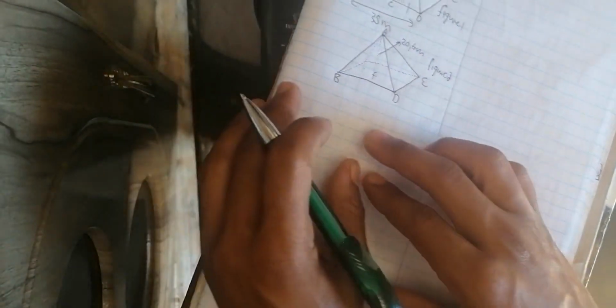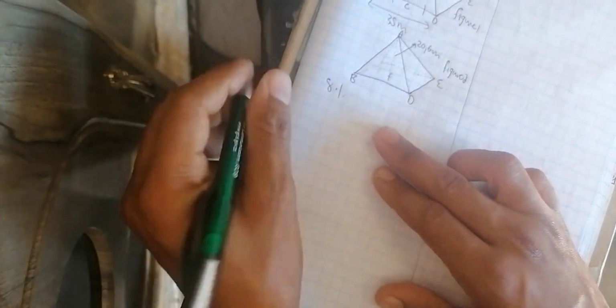And what is it that is required here? Figure 1 and figure 2 are illustrations of the same pyramid. If the pyramid has a square base as shown in figure 2, calculate the volume of the right pyramid. 8.1.